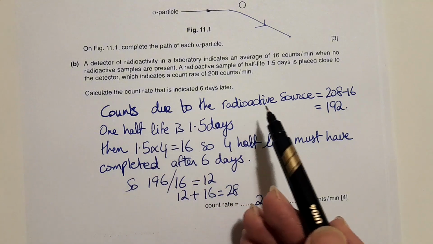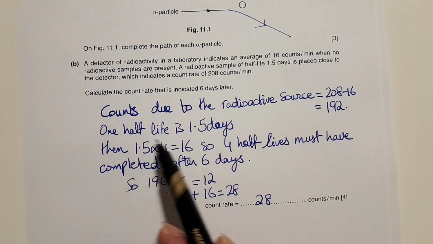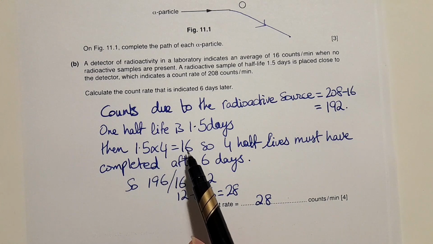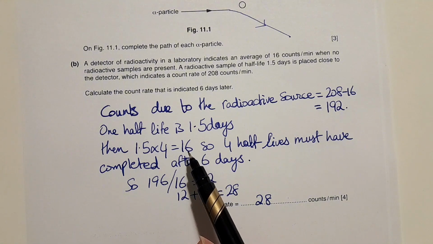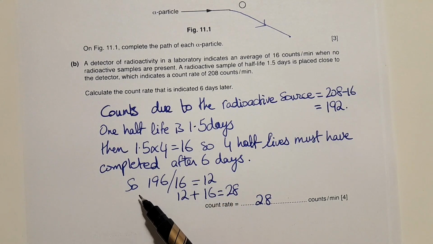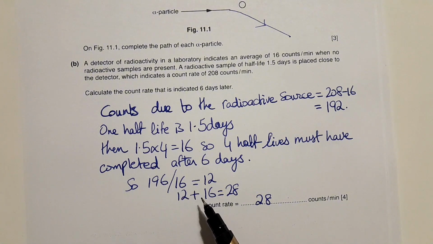So counts due to the radioactive source is 208 minus 16, which is 192. Half-life is 1.5, and half-life times 4, which is 6. So 4 half-lives must be completed after 6 days. So 192 divided by 16 is 12 and 12 plus 16 is 28. So the count rate is 28 counts per minute after 6 days. So this is how we'll be solving part B of question 11.